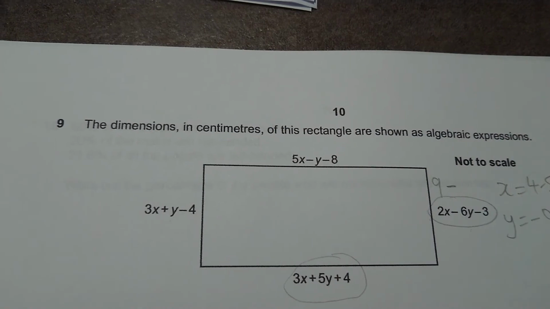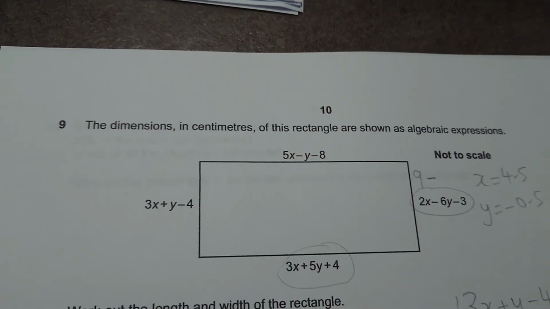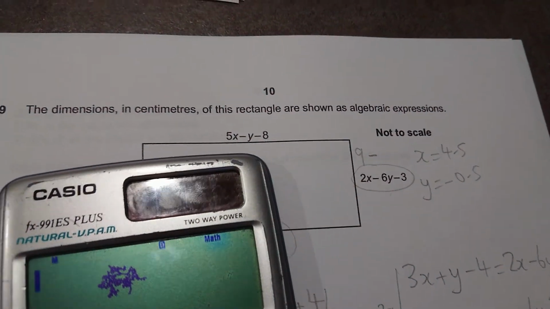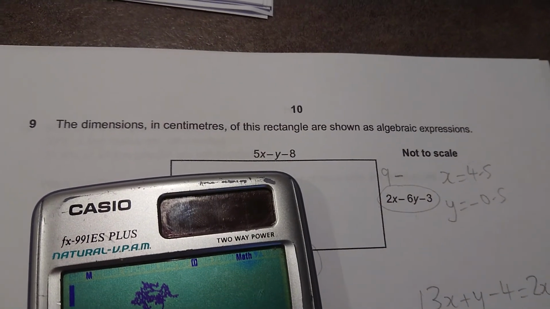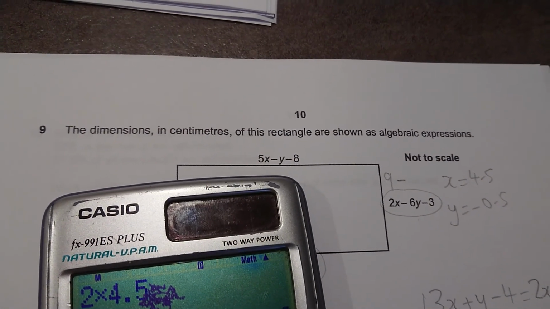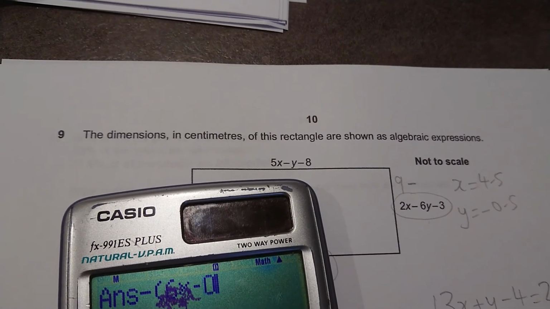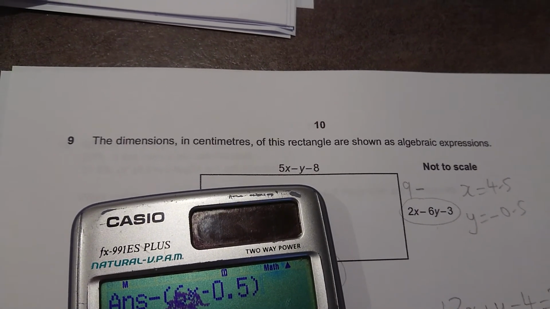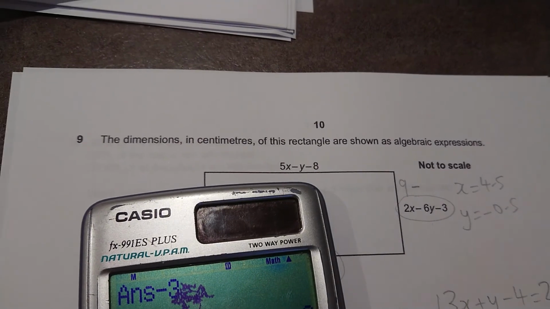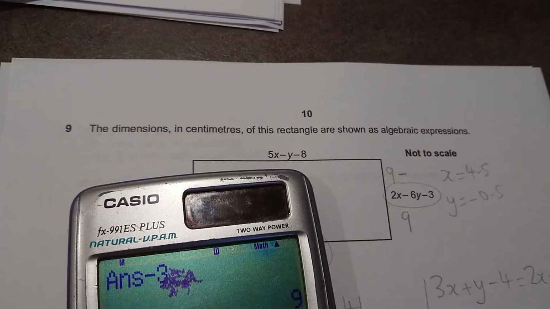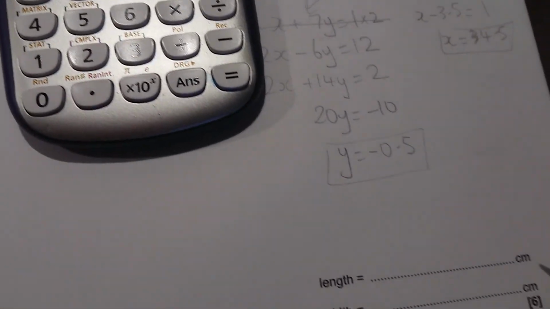Minus 6 times minus 0.5. So I mean, this is a calculator paper, so I'm trying to do this all in my head, but actually we can just type it in. So 2 times 4.5, for example, for the first bit. Then minus 6 times minus 0.5. And then minus 3. So I get that that is 9. So that is the width of the rectangle is 9.